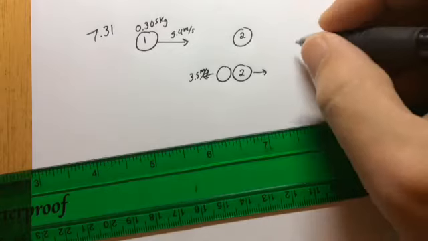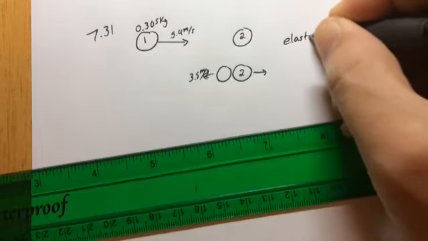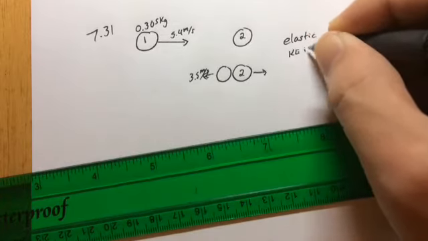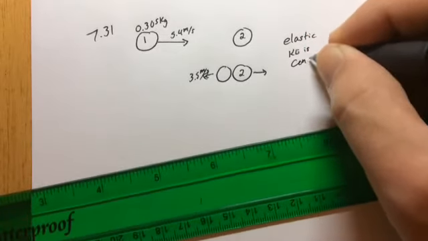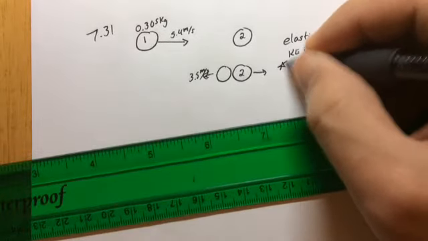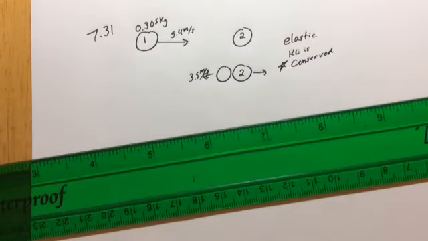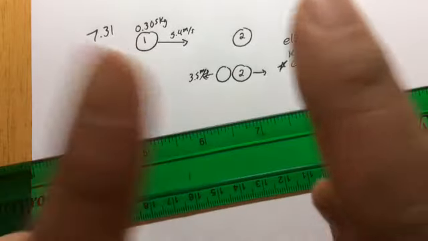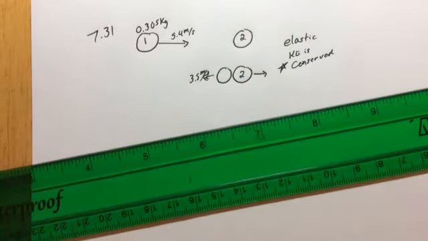Well, this is an elastic collision where kinetic energy is conserved. It's very, very important that it's conserved. That means that the kinetic energy before this collision is equal to the kinetic energy after the collision. And kinetic energy does not care about direction, so however much we have is however much we have later on. Now, the first part of this problem says calculate the velocity of the target ball after the collision.